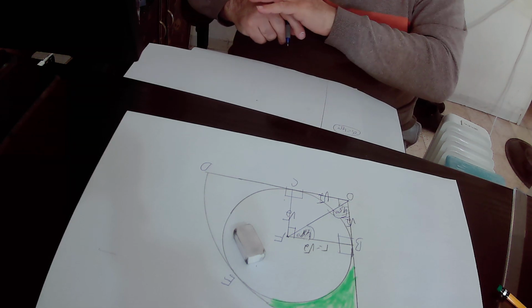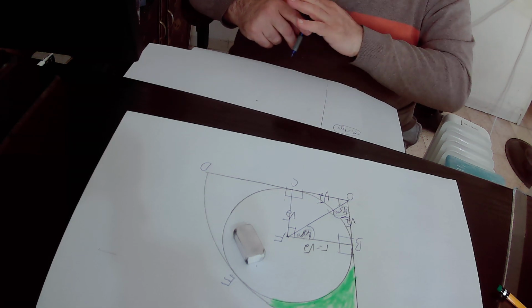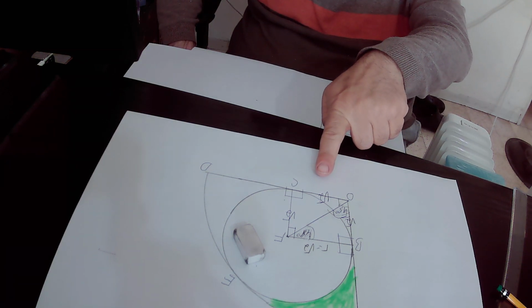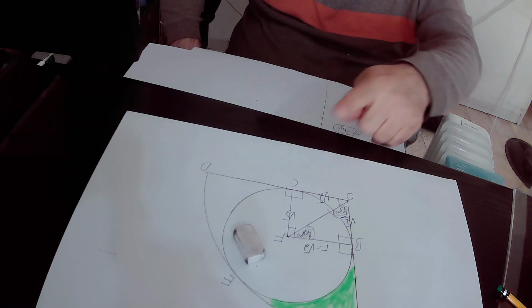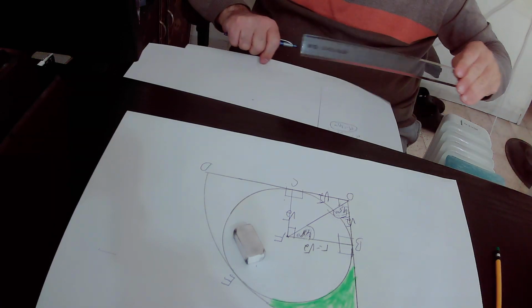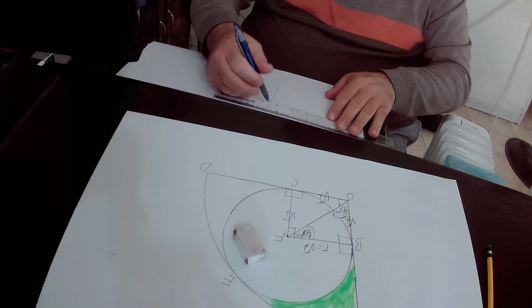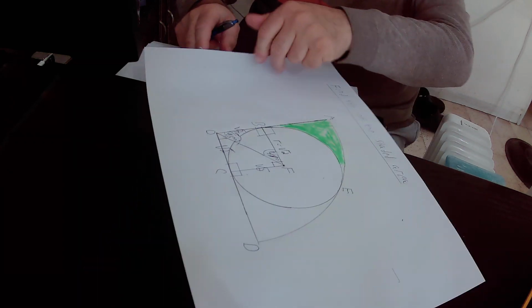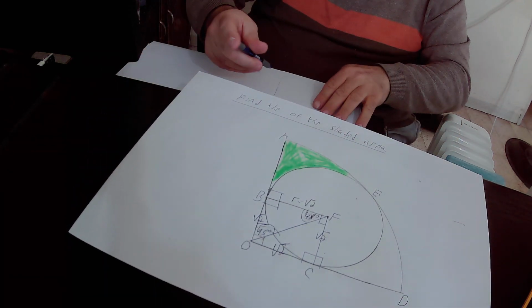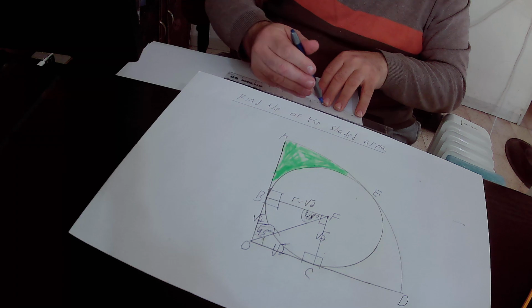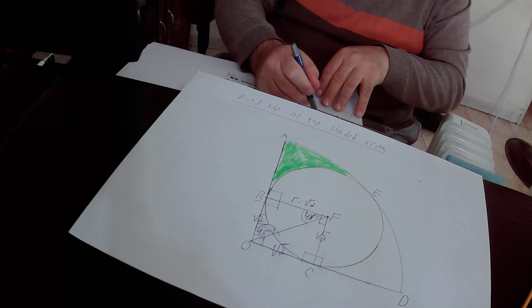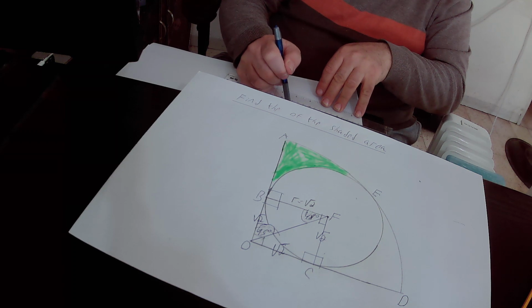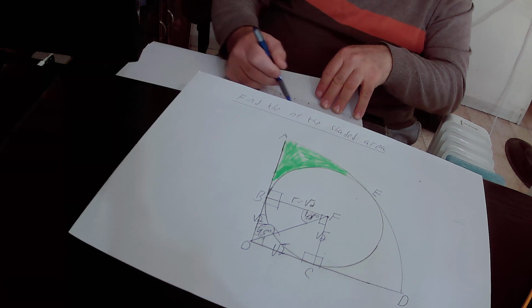In the next step, we'll implement the Pythagoras theorem on this right and isosceles triangle, triangle OCF. In the right and isosceles triangle OCF, according to the Pythagoras theorem, in any right triangle, the square of the hypotenuse equals the sum of the squares of the perpendiculars.